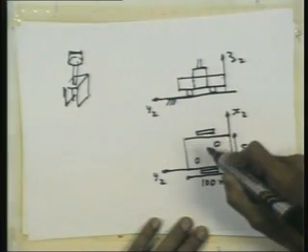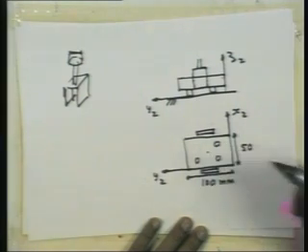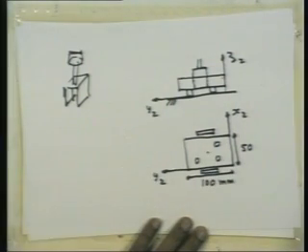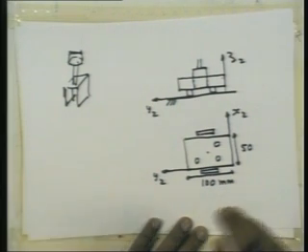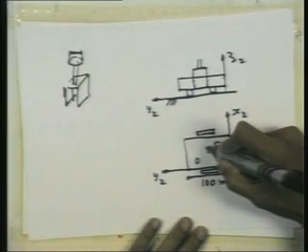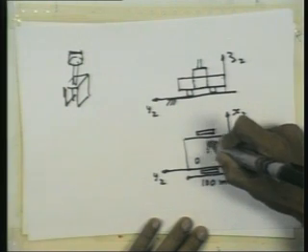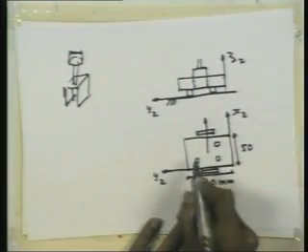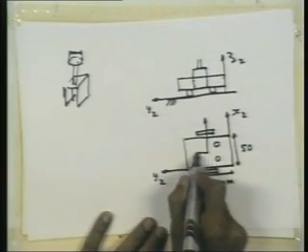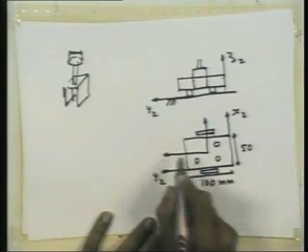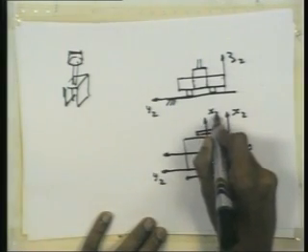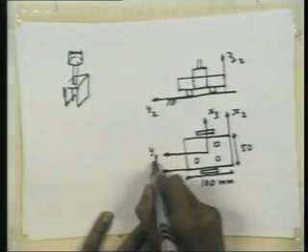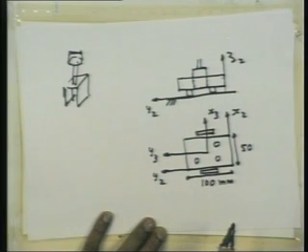Now this particular gripper, once it grips, also has a reference frame attached to the gripper. Let me consider it to be at the center of the gripper. So the axes fixed to the gripper, x3, y3, fine.